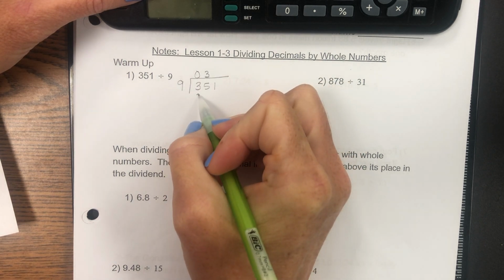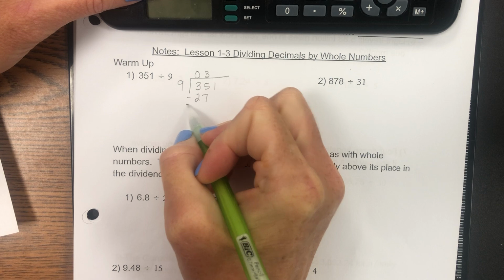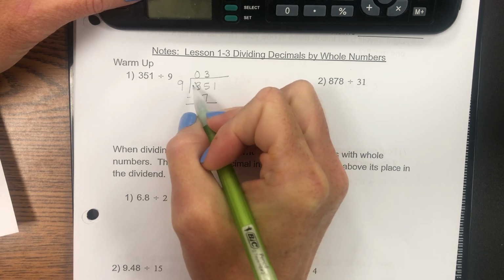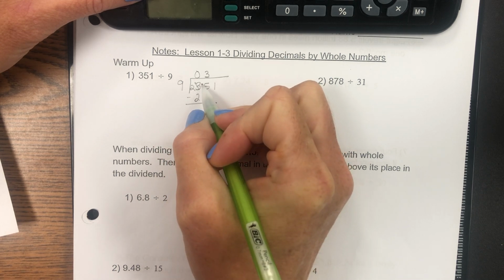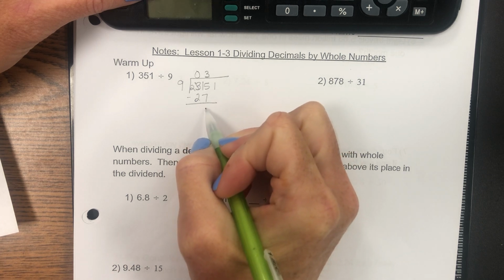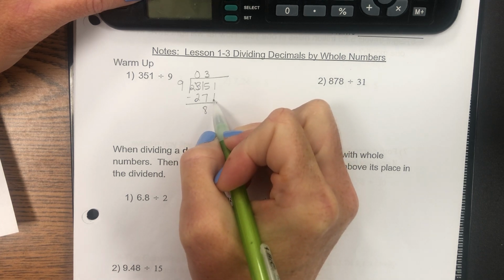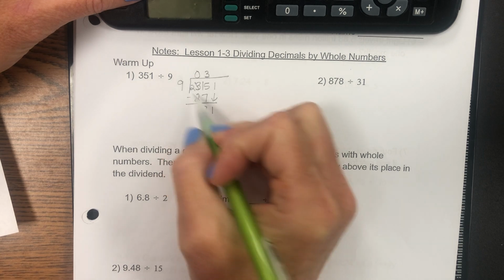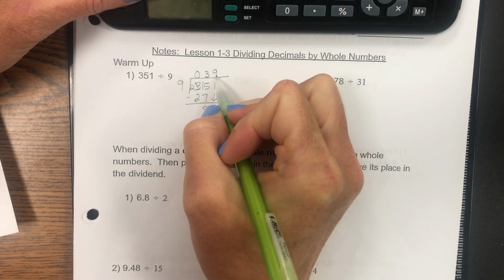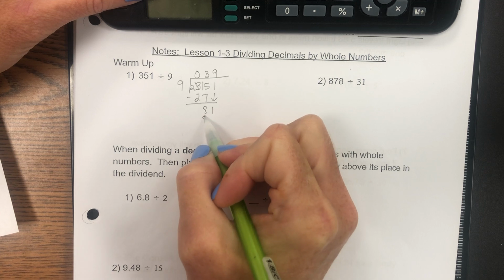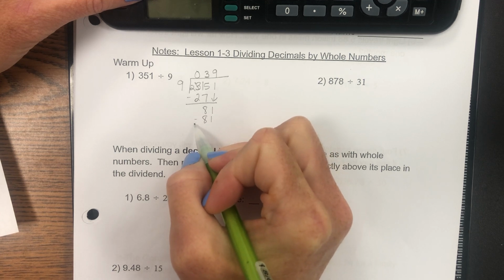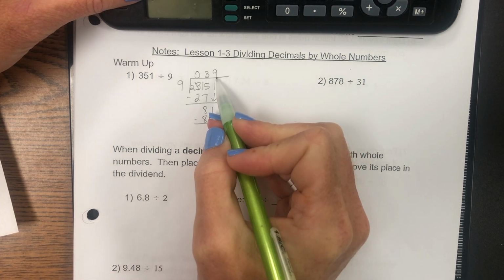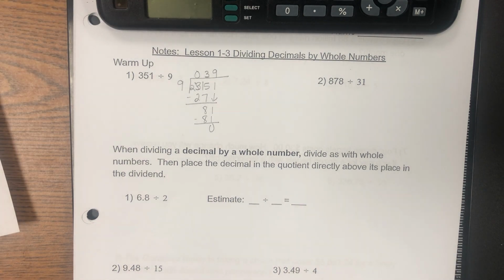3 times 9 then is 27, and now we're going to subtract. I have to borrow because I can't take 5 minus 7. Now I have 15 minus 7, which is 8, and now the next step is to drop down the 1. And I'm taking 9 into 81, which it will go into 9 times. 9 times 9 is 81, multiply, subtract, and I'm done. So my answer is 39.